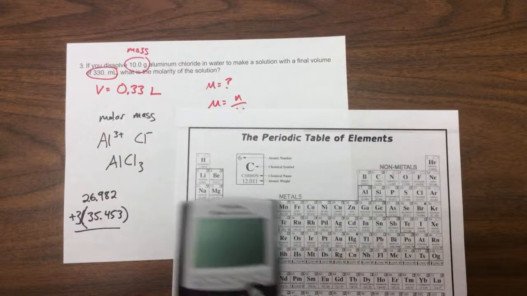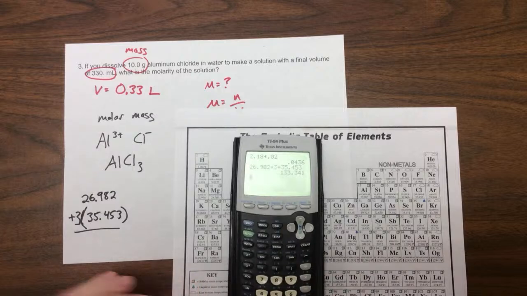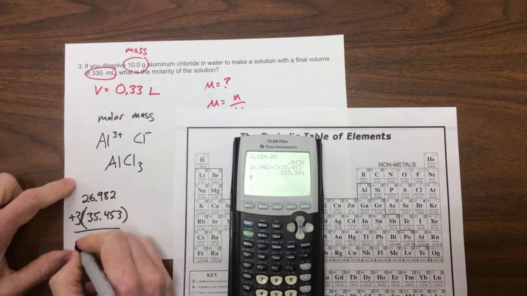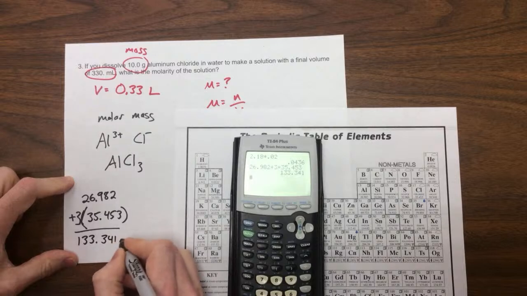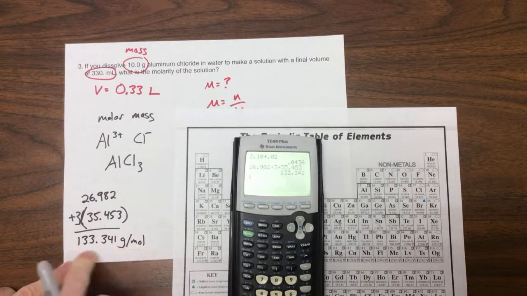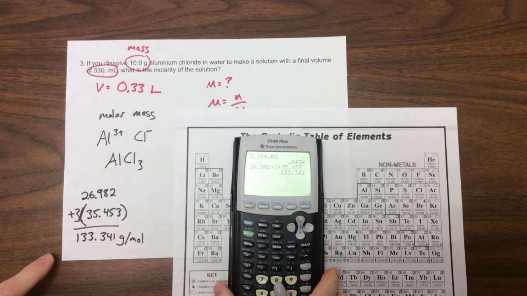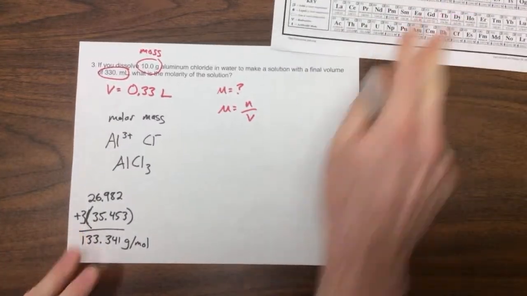Let's go ahead and type that in to our calculator. So 26.982 plus 3 times 35.453, and that's going to get us 133.341, which is the molar mass. 133, you probably don't need that many significant figures. And our units for molar mass are grams per mole. What does that mean? That means that 1 mole of aluminum chloride has a mass of 133.341 grams. Okay? So, done with this periodic table for now.